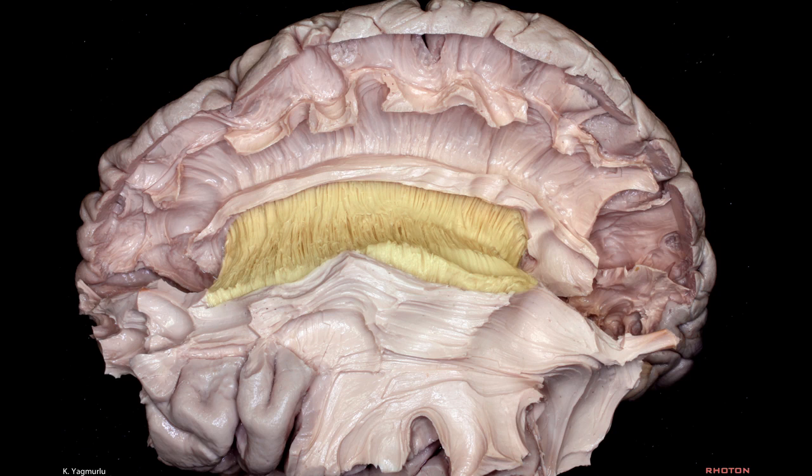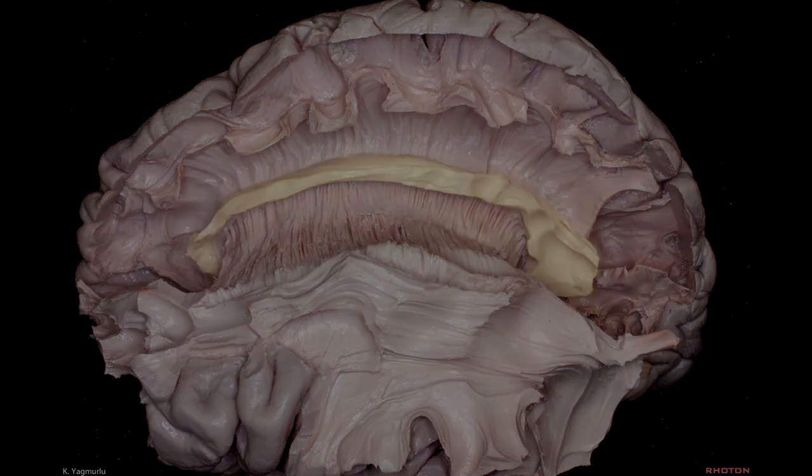The callosal fibers emanating from cortical areas in one hemisphere gather above the lateral ventricle and enter the corpus callosum to reach the other hemisphere. They cross the midline by passing below the cingulum to form the roof of the lateral ventricle.